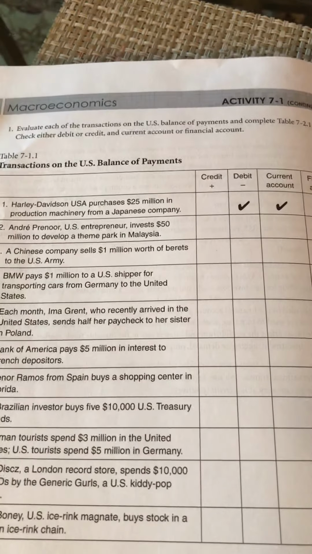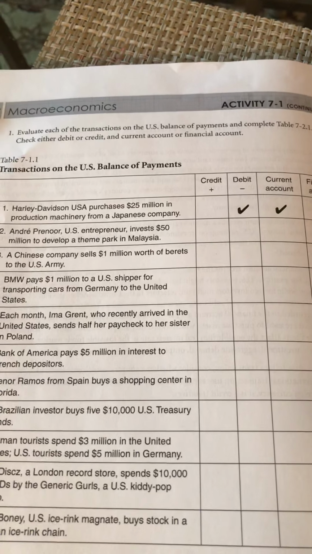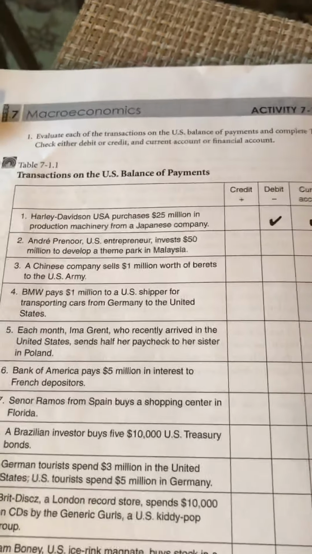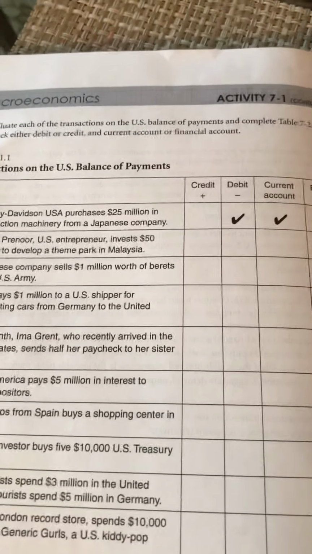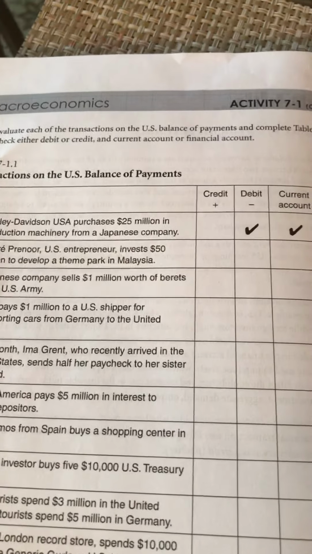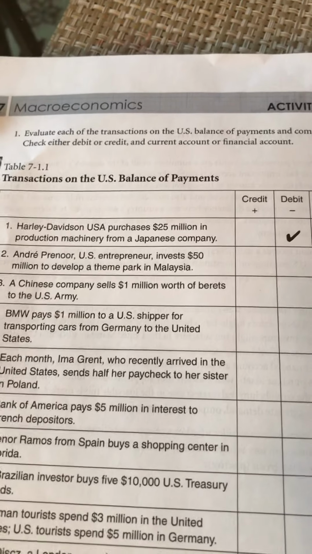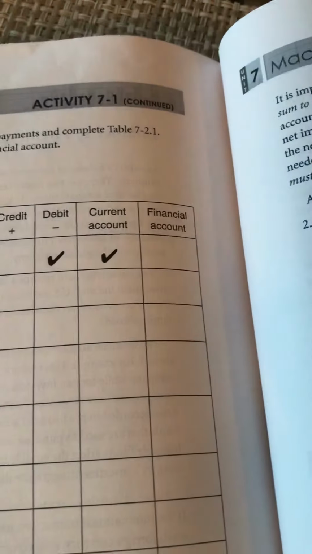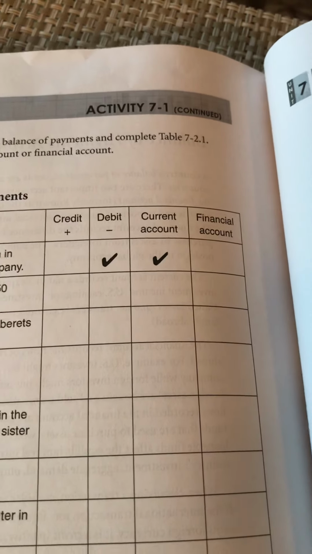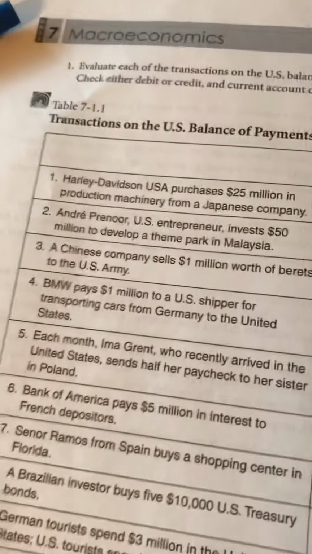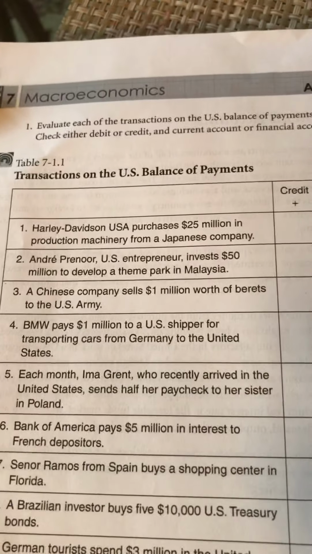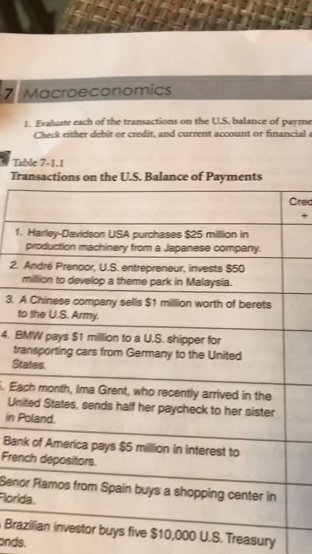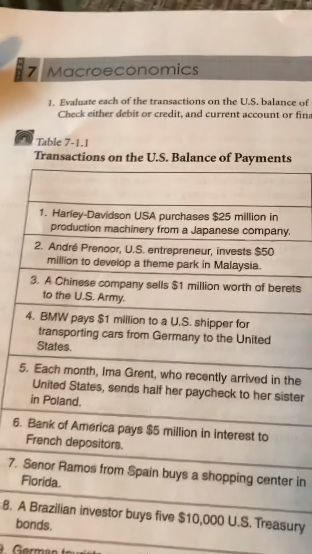Harley Davidson USA purchases $25 million in production machinery from a Japanese company. That's going to be a debit, meaning money is flowing outside the U.S. and going to a Japanese company, and that would fall under the current account designation because they are buying machinery that flows across borders.